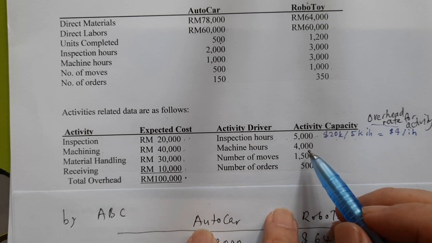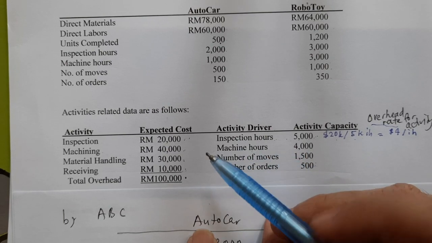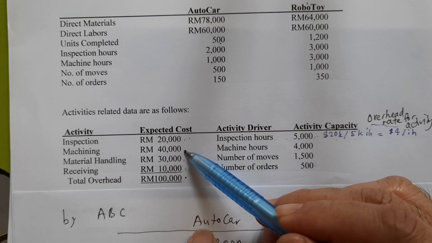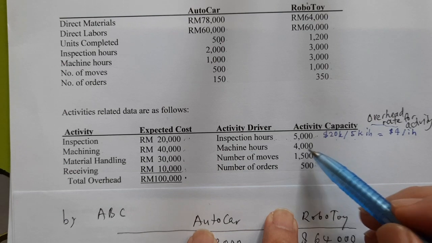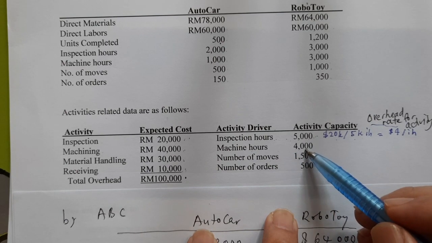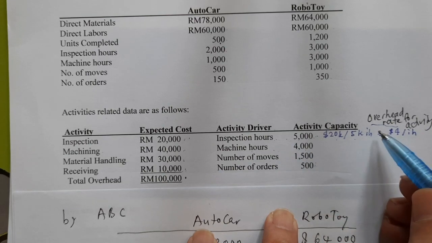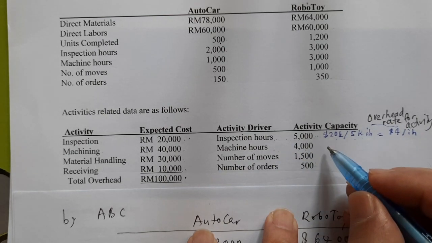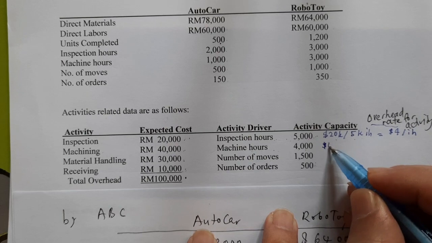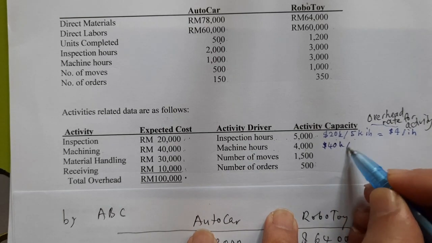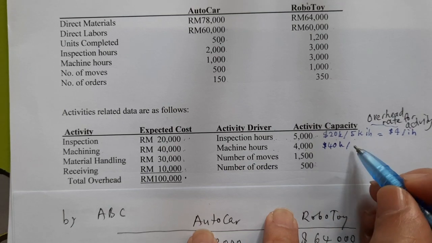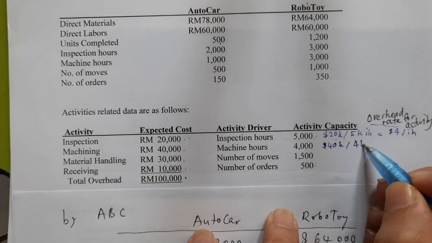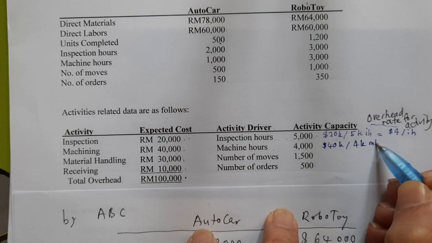Okay, let's see this one. For the machining activity, the cost is 40,000. The activity driver is machine hours, so 4,000 machine hours. So the overhead rate for this activity is the cost, 40,000, divided by the activity driver, 4,000 machine hours.